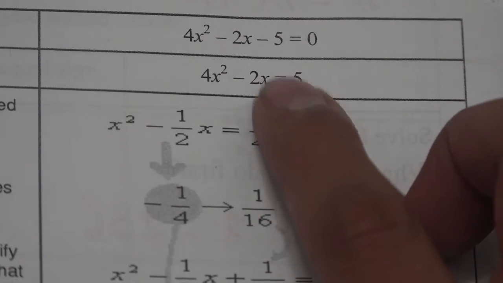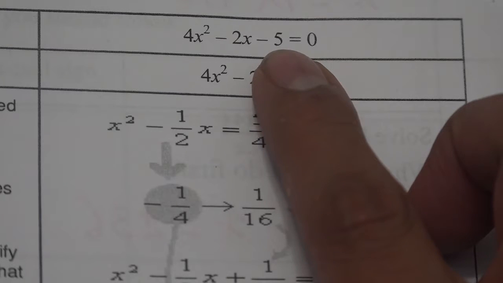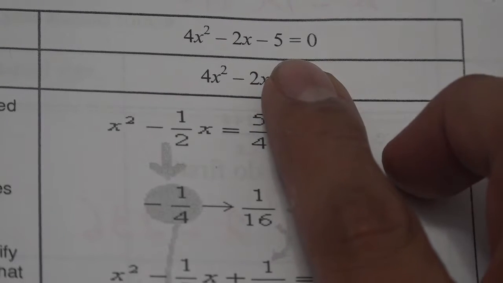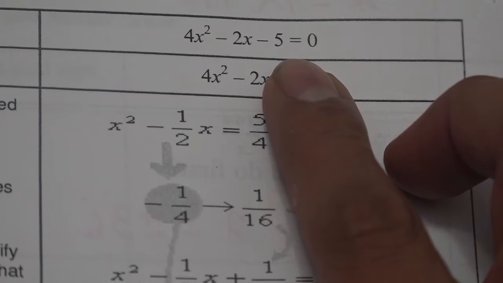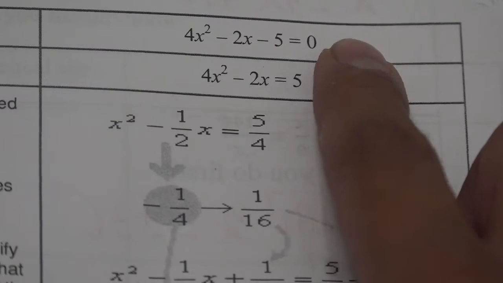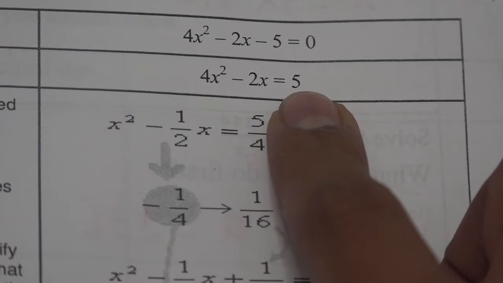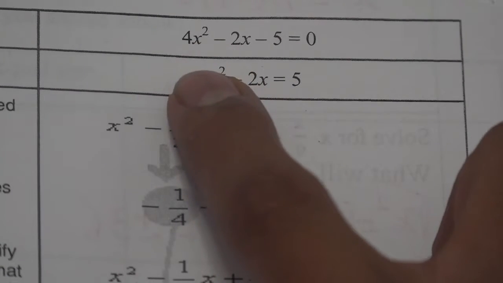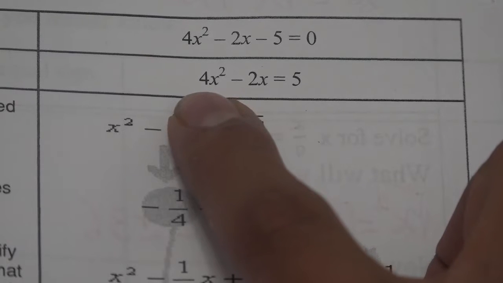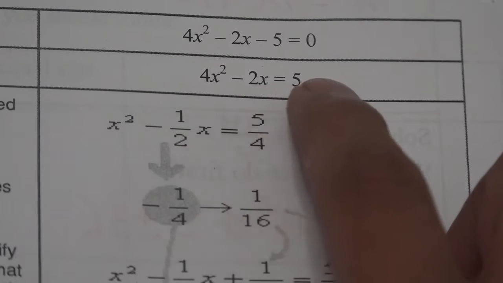It says, move the loose number to the other side. I know that all quadratic equations are equal to 0, but this is just another strategy called completing the square, so just bear with me. Change this 5 to the other side so it is positive. Then divide everything by the leading coefficient. Make sense? So I'm going to divide everything by 4.